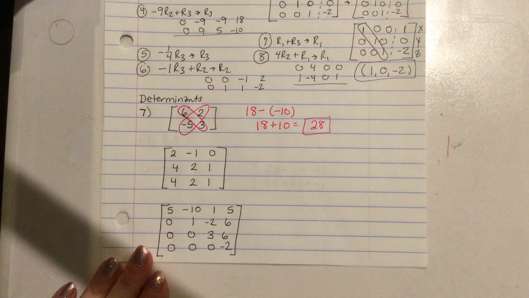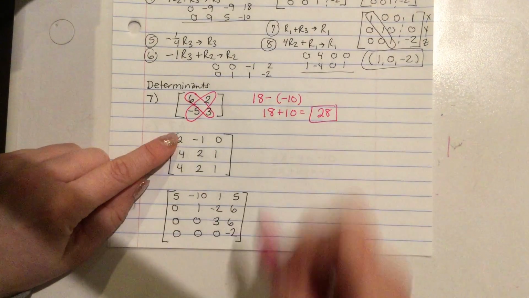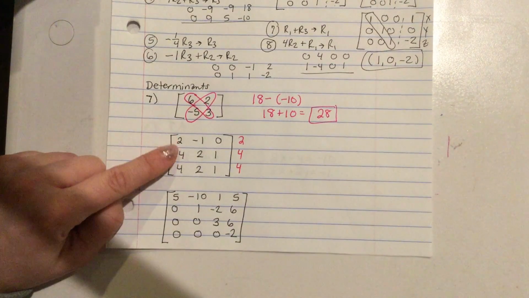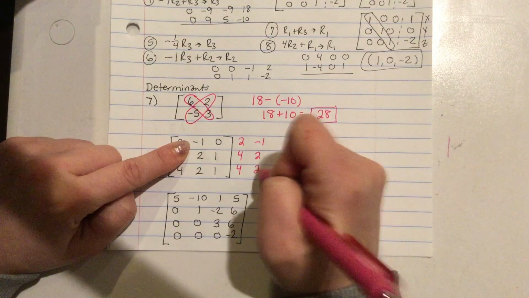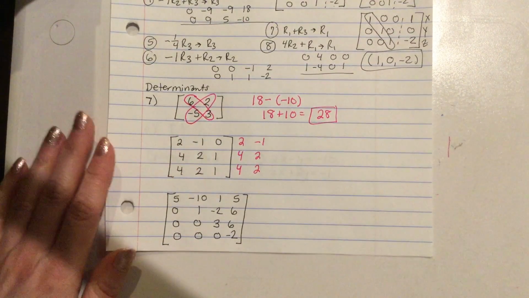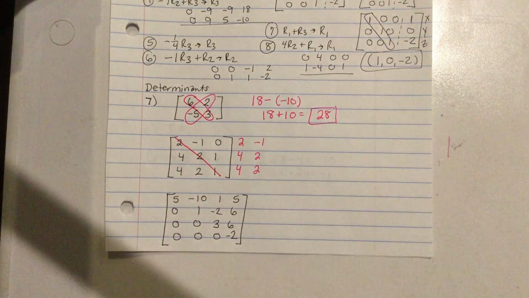That is the determinant. If you have a 3 by 3, your first step is to take the first column and rewrite it on the outside. So 2, 4, 4. Then you take the second column and you write it on the outside. Negative 1, 2, 2. Now you start in the upper left and draw a line.